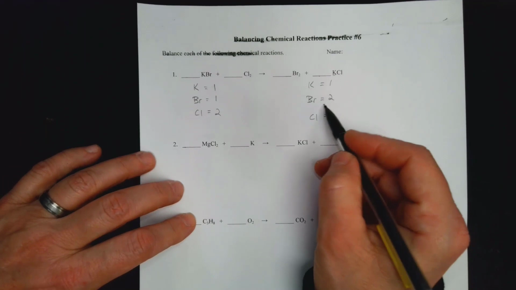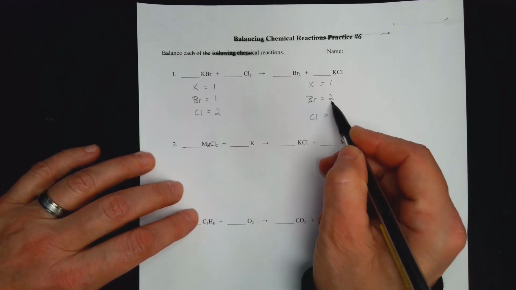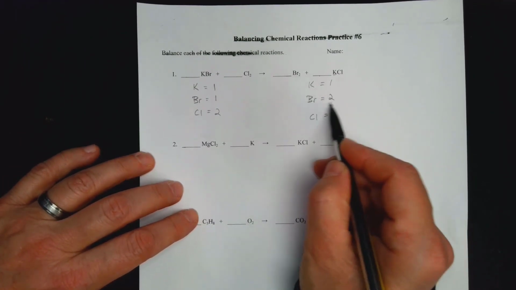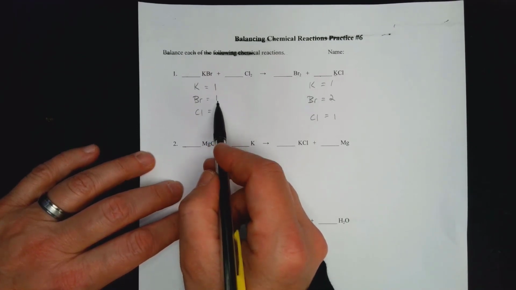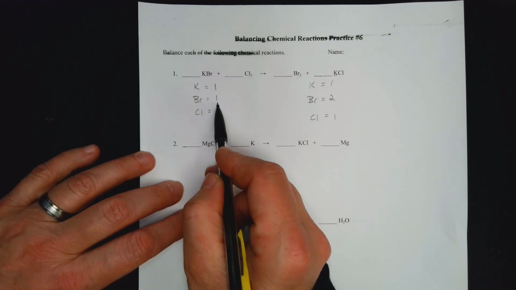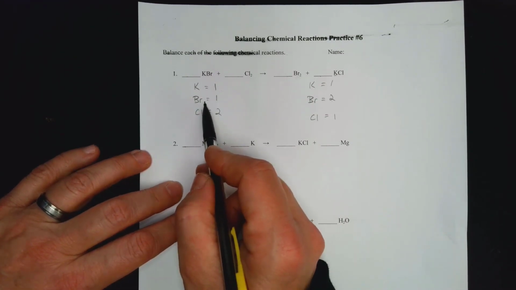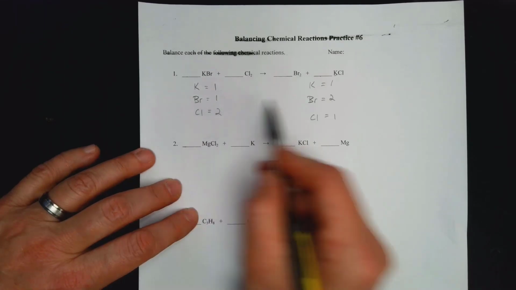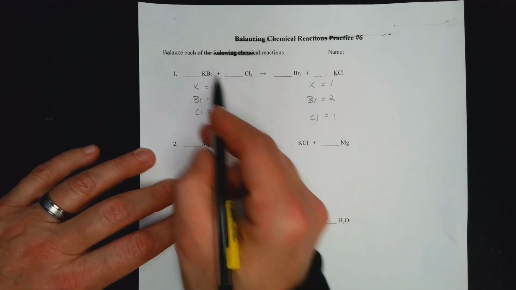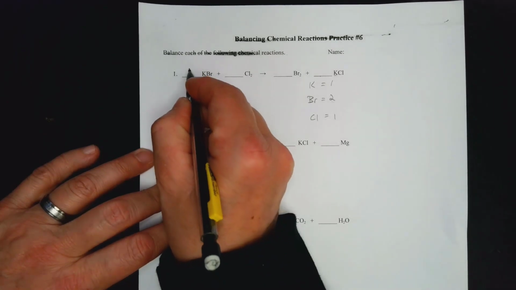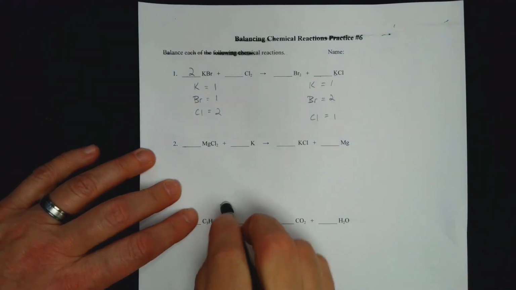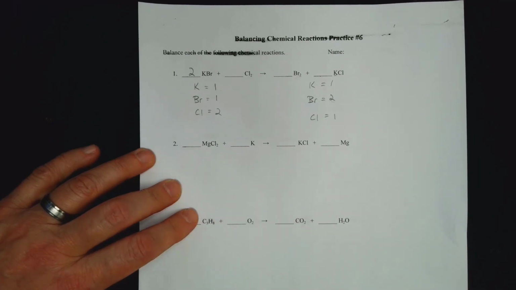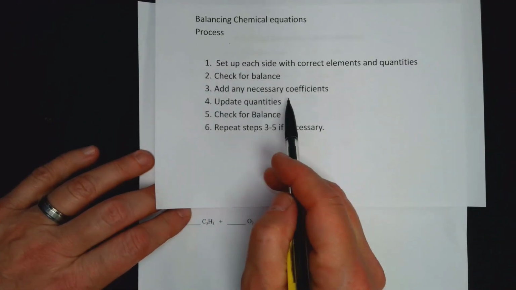So I'm just going to come right down the line, and I'm going to go right over here to bromine. Now, I've got two bromines here. I've got one here. I always put my coefficient on the side of the equation with the lower quantity. So right now, I only have one bromine. So I'm going to go ahead, and the only way that I can make this balance with the two that I have over here is to put a coefficient of 2 out in front of this compound of potassium bromide. Now that I've done that, you guys, I'm going to add any necessary coefficients.